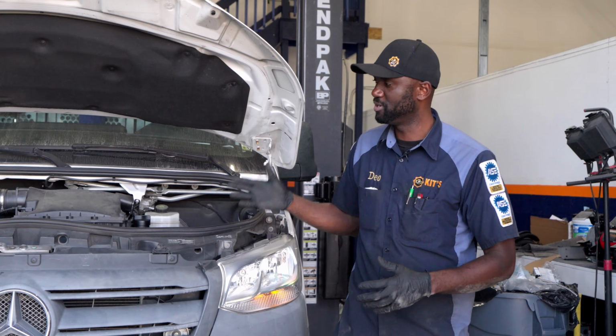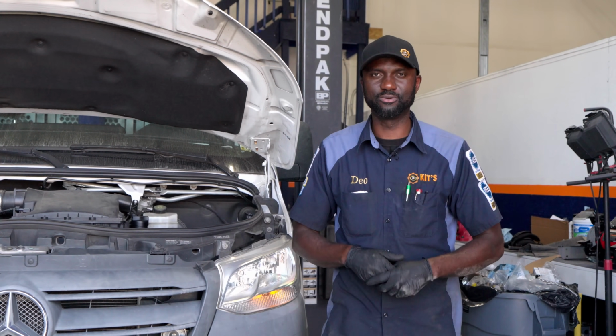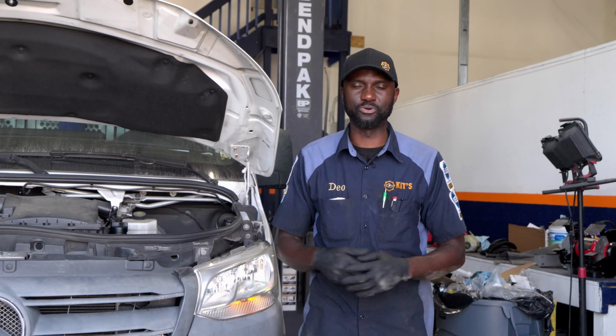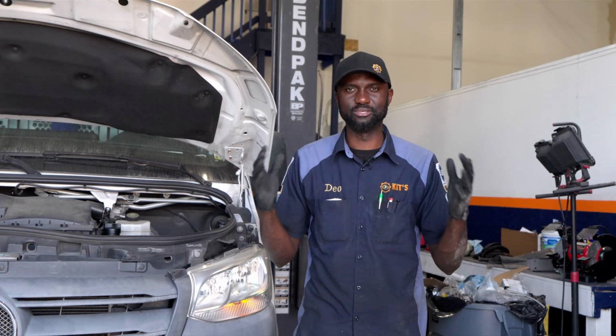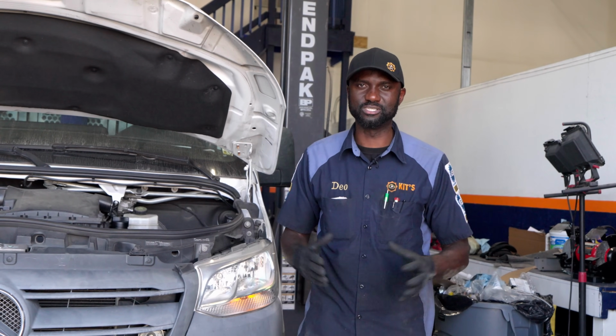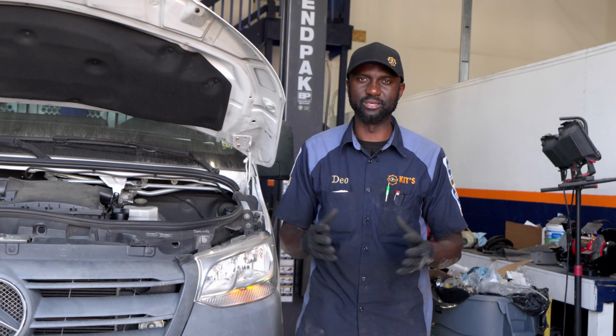Today we have a 2020 Mercedes Sprinter with a 2.0 liter engine. This Sprinter has a gas engine. The customer complaint on this vehicle is the check engine light is on the dash while the engine is running. The vehicle seems to drive fine. The only issue is the check engine light that's remaining on.